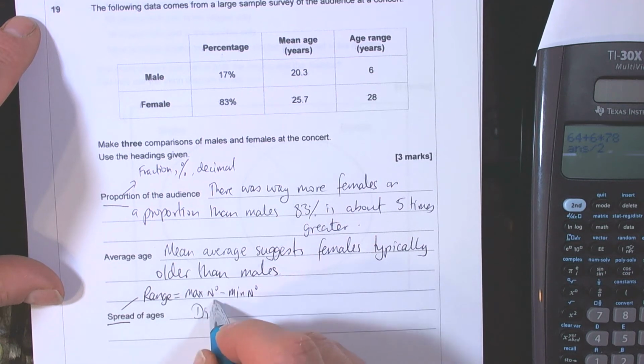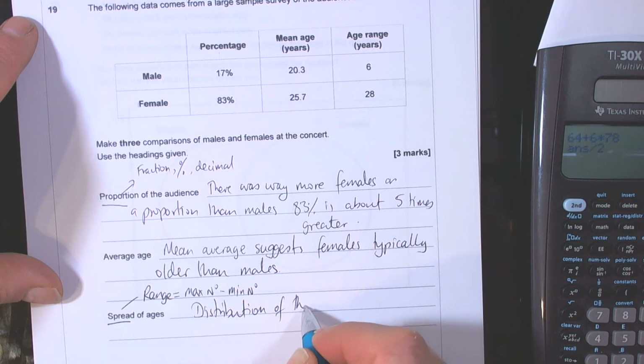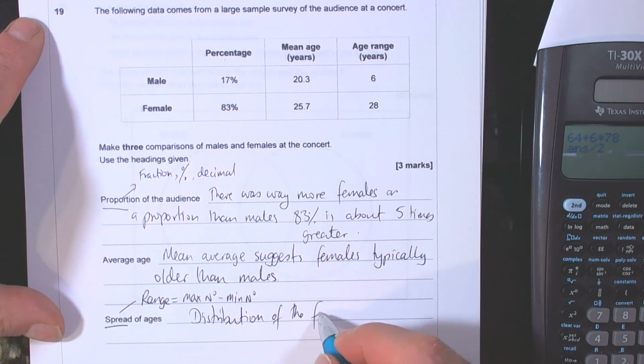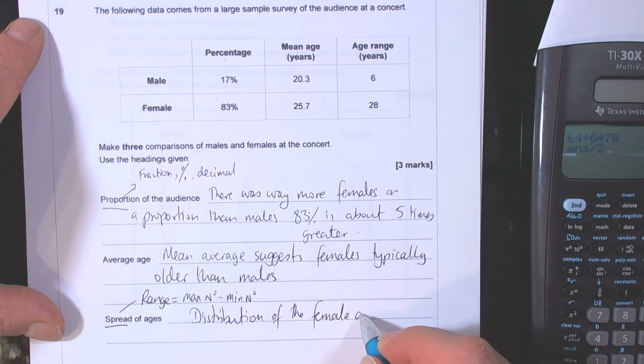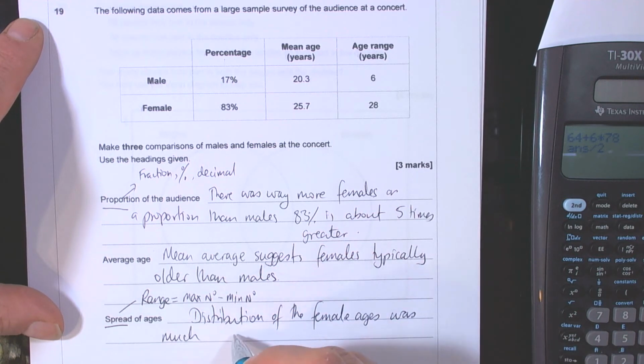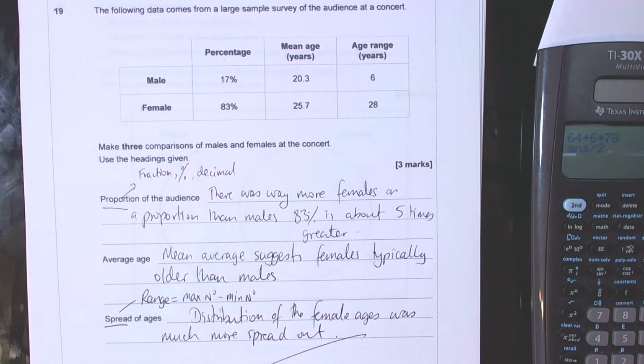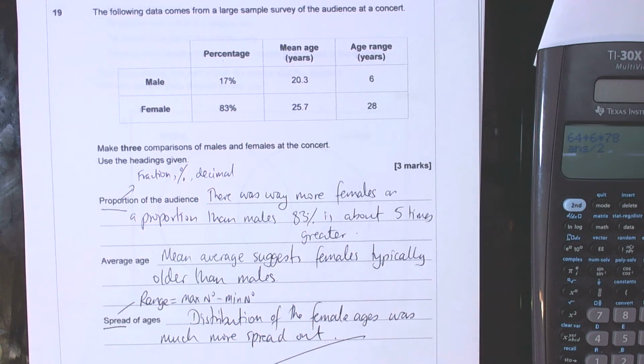So basically the distribution of the female ages was much more spread out. Okay, so that's one way of answering those.